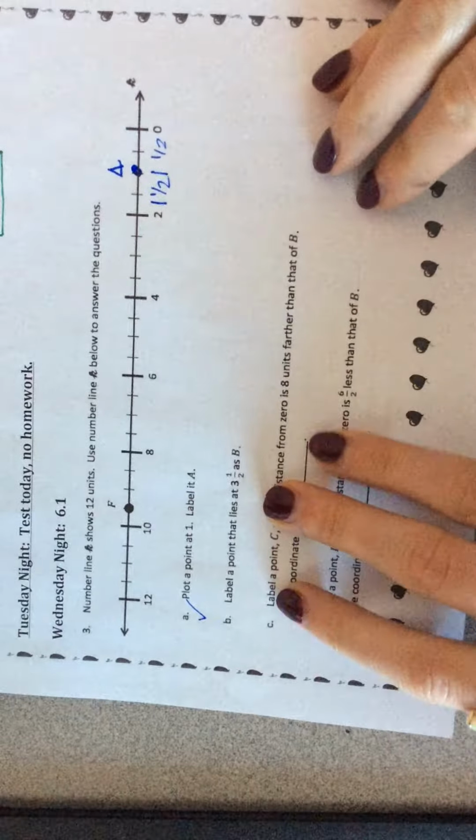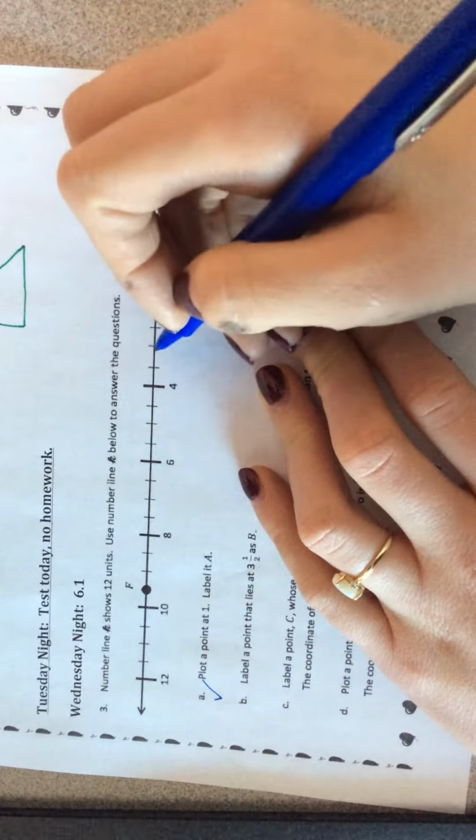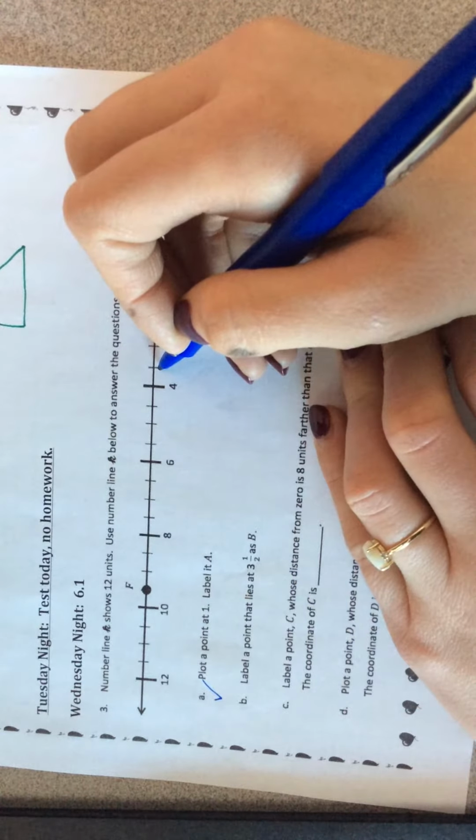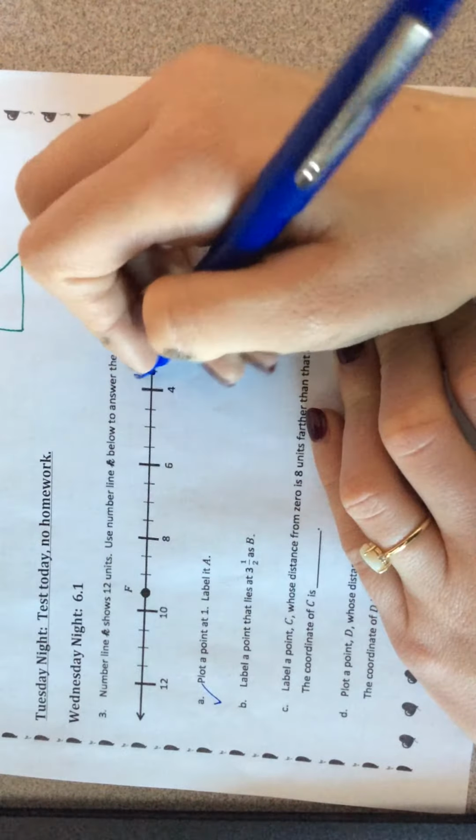Label a point that lies at 3.5 as B. So let's keep counting. 2, 2.5, 3, 3.5. And remember, we're going in from right to left. We'll call that B.